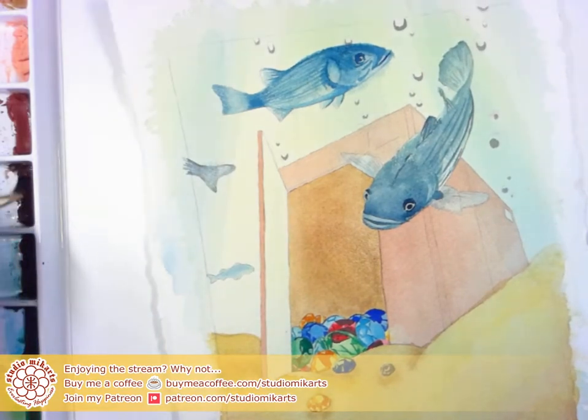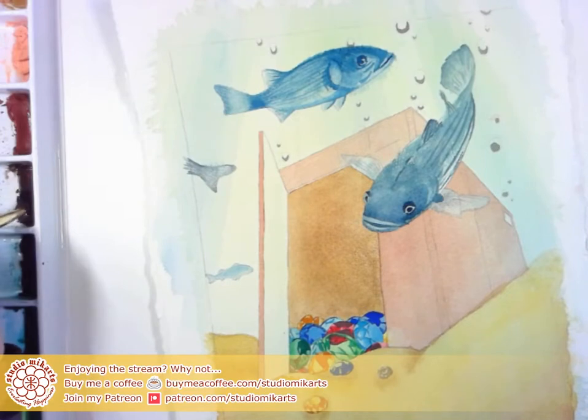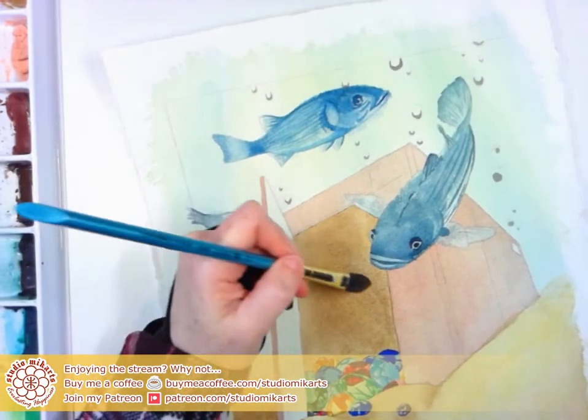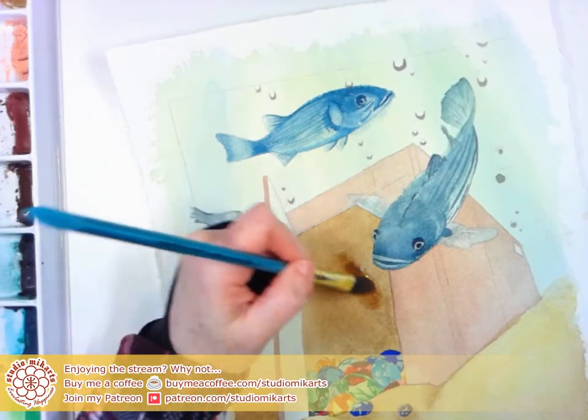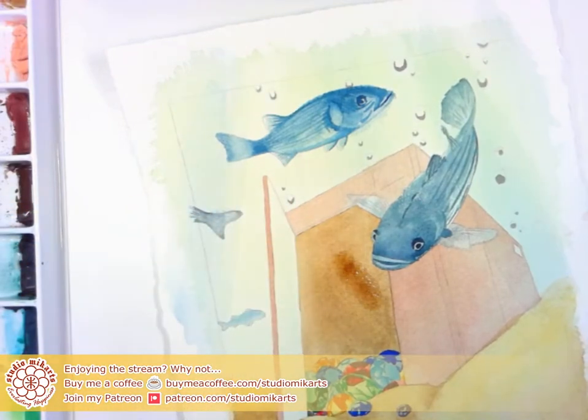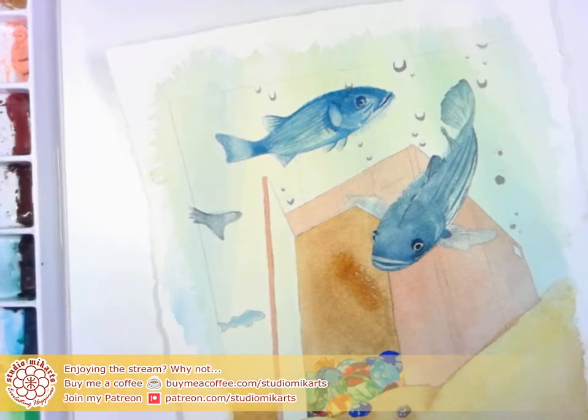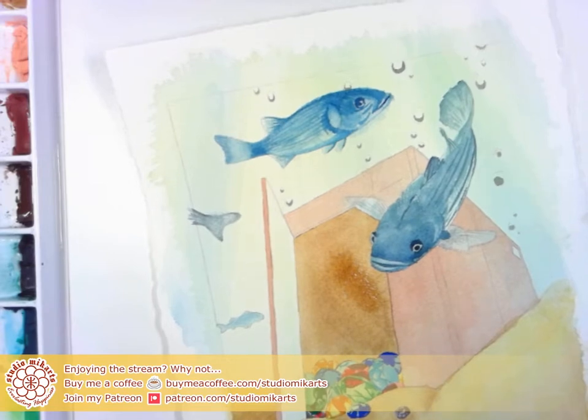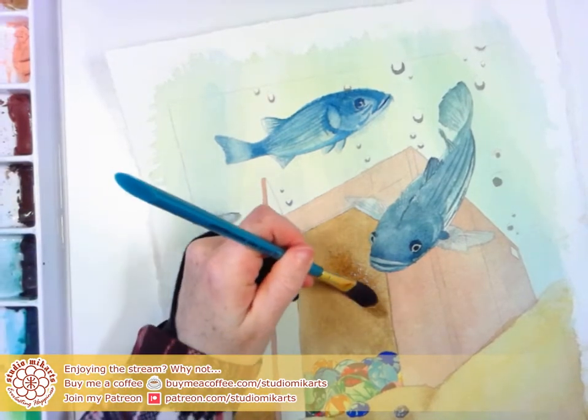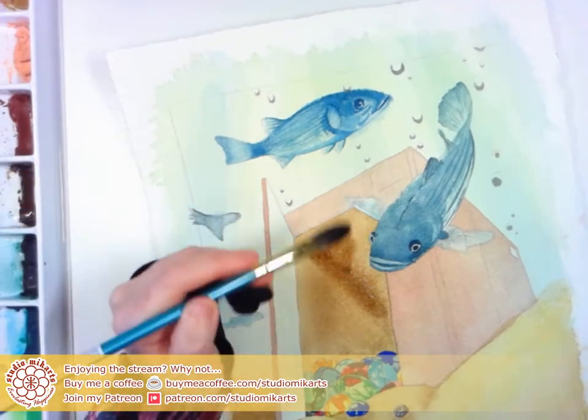Okay. I only got the part where I want the shadow to be. Boop. Oh, that's not going to be dark enough. Mix it with this purpley black that I've got right here. That ought to help. Ah, yeah, that's way better.